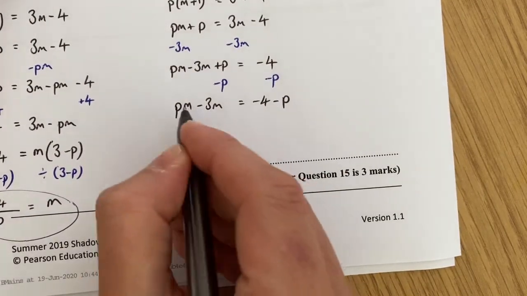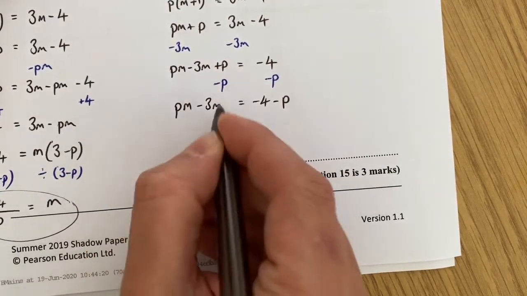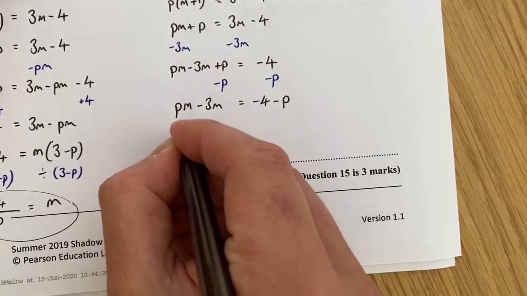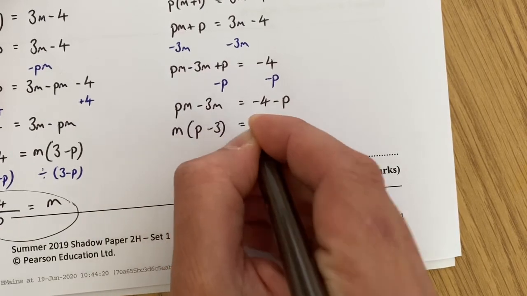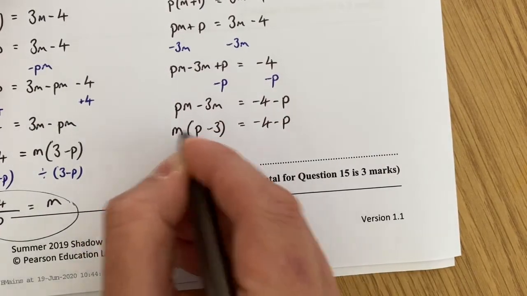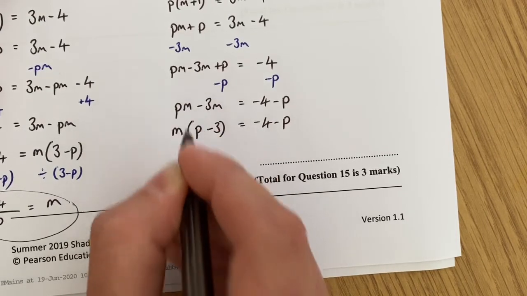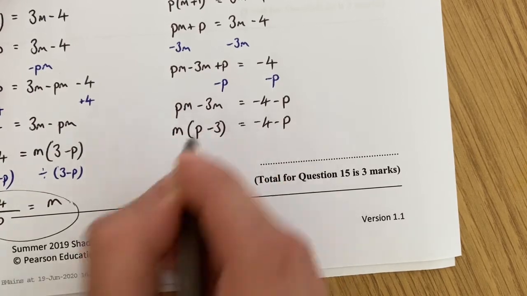So getting to this point again, I've got my two m's. I only want one of them, but I've got all my m's on one side, so this is where I can factorise. So if I write m and then p minus 3 equals minus 4 minus p, that would work out, pm and 3m minus 3m, with those two multiplied together.